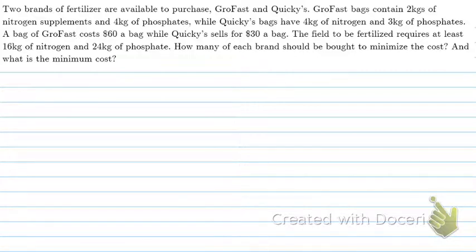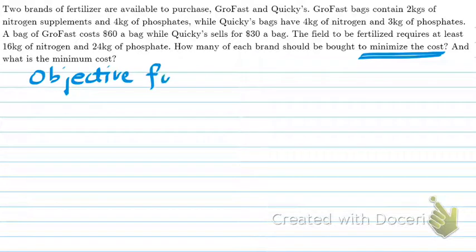So a lot of information to digest there. If you recall, one of our first steps in identifying a linear programming problem is to identify the objective function. So what is it we're actually trying to maximize or minimize, or in general optimize? So minimize the cost kind of gives that away. Our goal, our objective function here, is going to be to minimize some sort of cost. So C is going to equal something.